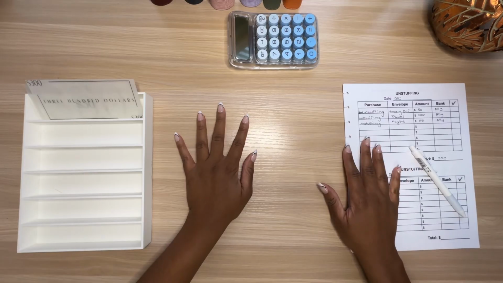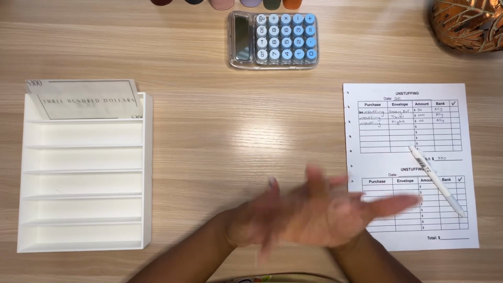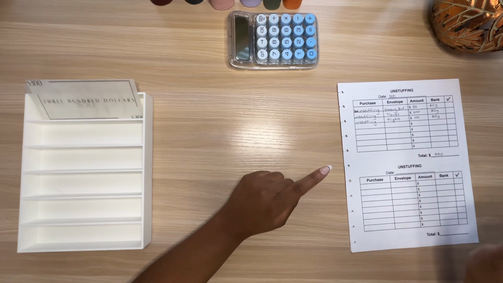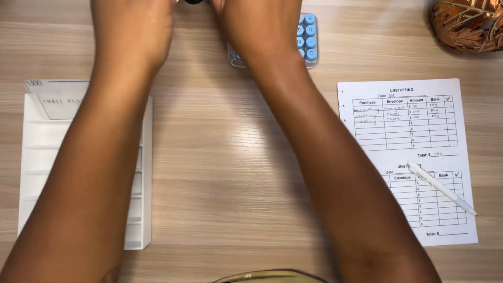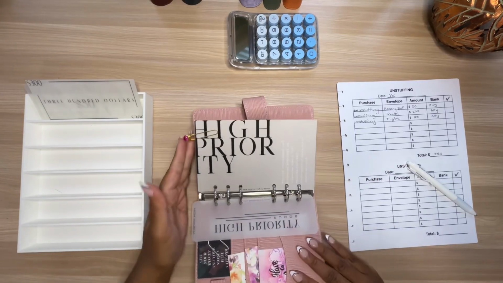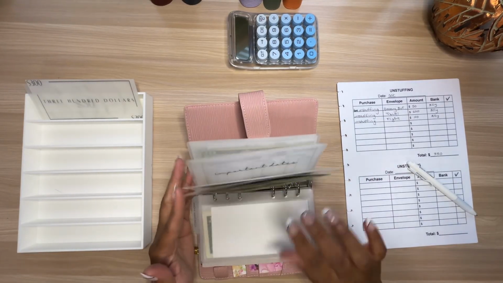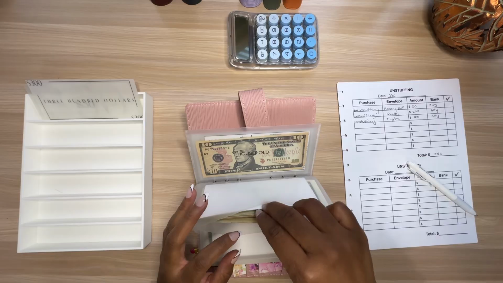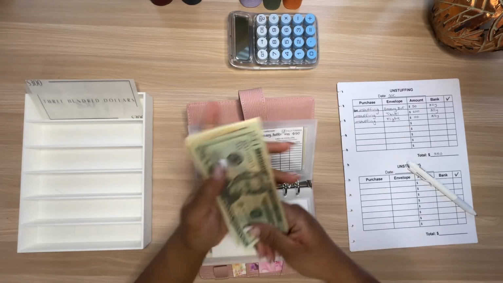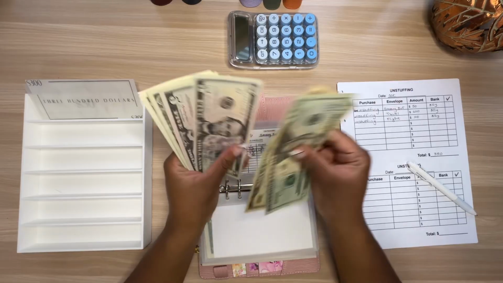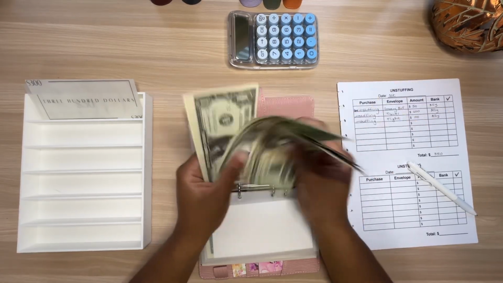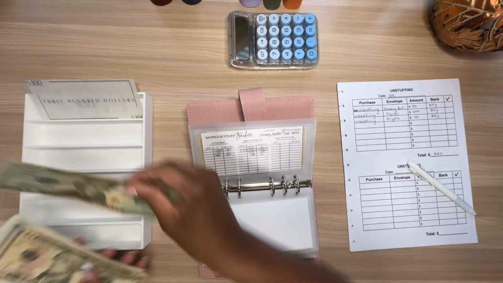I just have a few things that I want to take back to the bank. I haven't really been spending much money. So let me go to my high priority. And here for grocery buffer, that is at $50, which is my goal. So I'm going to unstuff this and take this back to the bank. So this is 20, 30, 35, 40, 41, 42, 43, 44, 45, 46, 47, 48, 49, and 50.